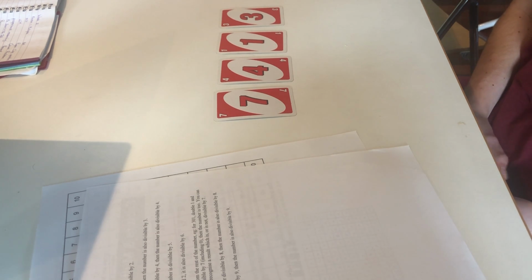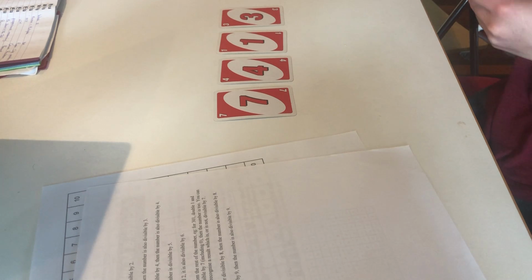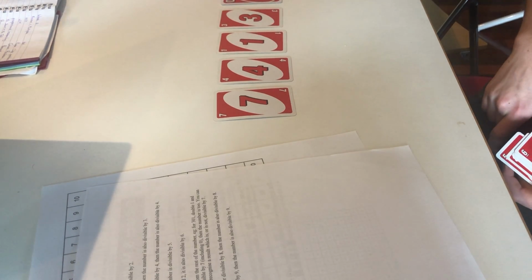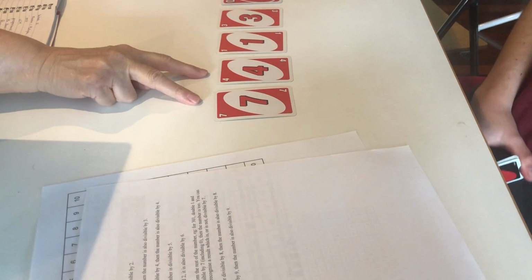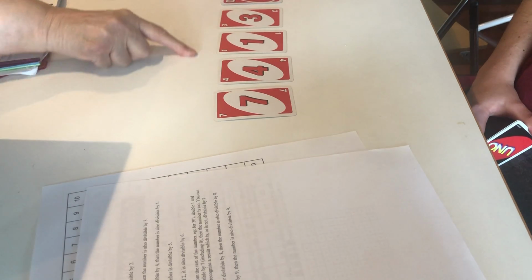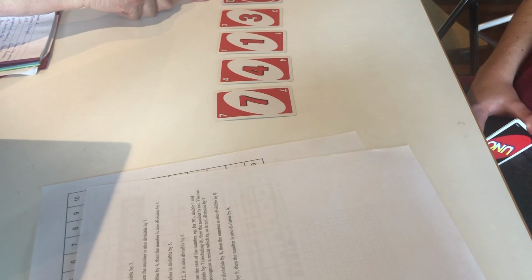Well, a number divisible by 5 only really has 2 different ways, so it has to either end in 5 or 0. Okay, so would you like to choose one? Yes, I will choose 0. Okay, so at the moment we have a 5-digit number where the first one is divisible by 1, the first 2 are divisible by 2, the first 3 are divisible by 3, the first 4 are divisible by 4, the first 5 are divisible by 5.